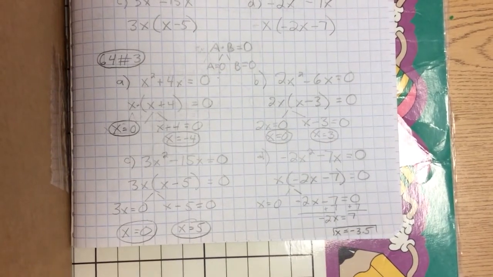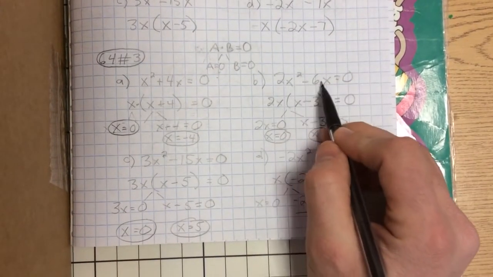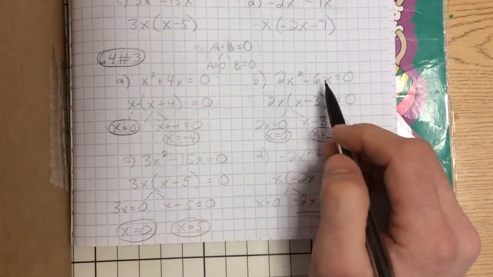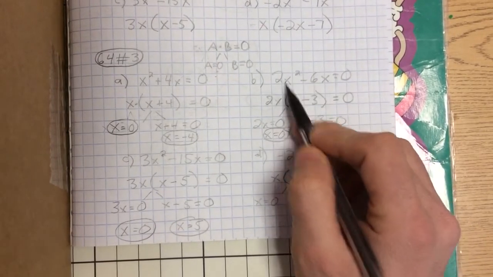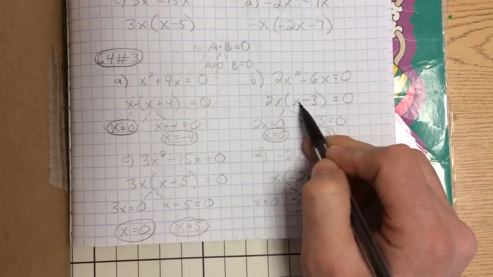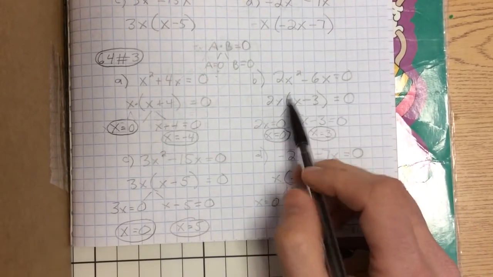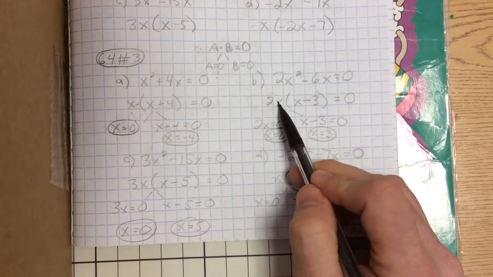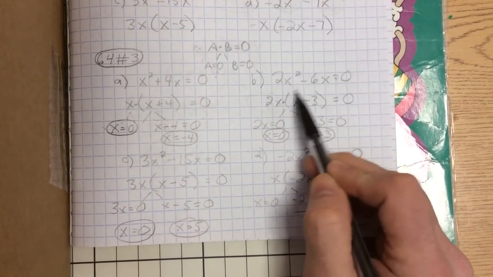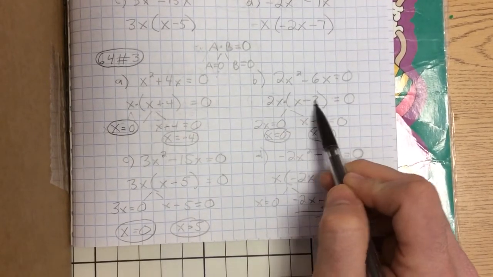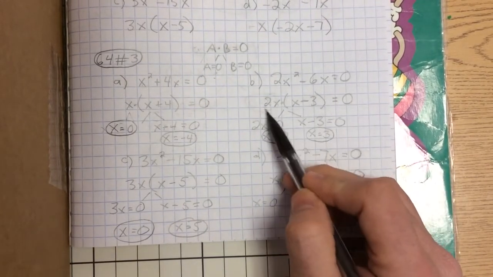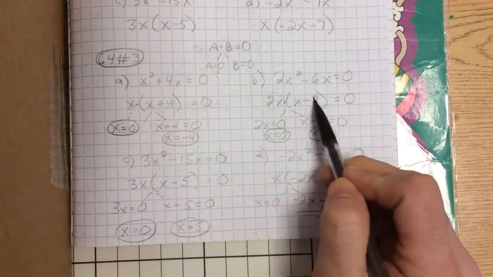Let's do it again. 2x squared minus 6x equals 0. First thing we're going to do is factor this. 2x times the quantity x minus 3 equals 0. Now we have a situation where we have 2x times this thing equaling 0. The only way to make this true is if either the first part equals 0 or the second part equals 0.